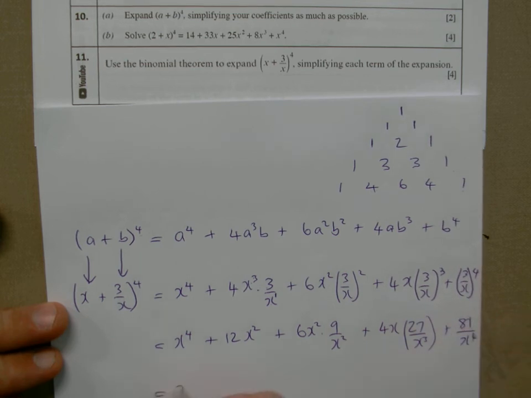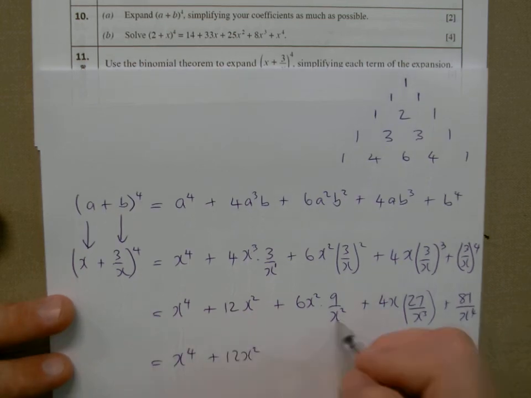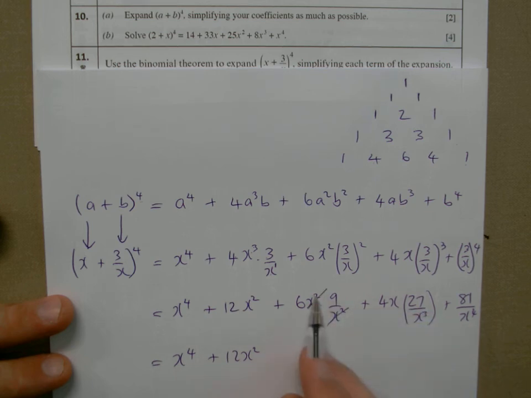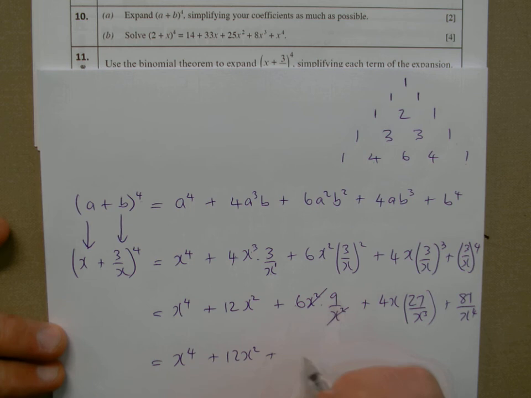So just to finish off, x to the power 4, plus 12x squared. Now I hope you can see that these will cancel, x squareds cancel. Again, use rules of indices, because it'll be like 2 take away 2, the powers, because you've got that on the top, divide by that on the bottom. 2 take away 2 is 0, isn't it? So x to the power 0 then is just 1, so they cancel. 6 times 9 is 54.